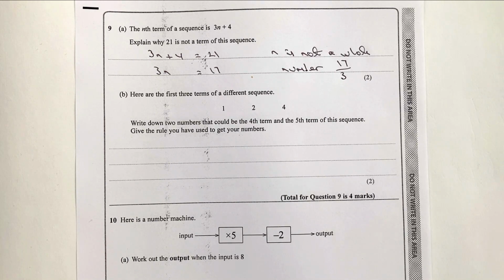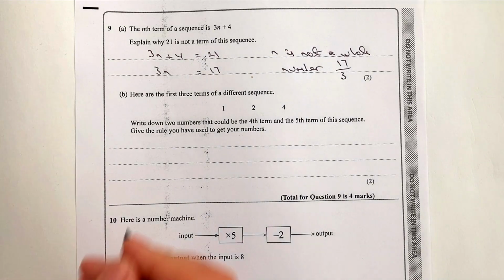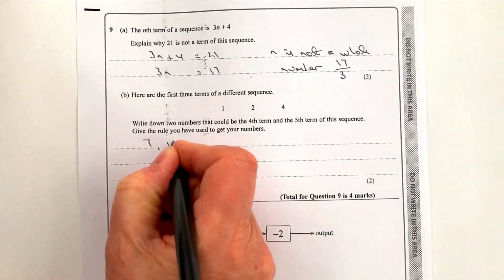Here are the first 3 terms of a different sequence. Write down the 2 numbers that could be the 4th and 5th term in the sequence. Give the rule you've used to get your numbers. Well, there are a couple of different options with these. So the first one would be, let's say, 7 and 11.